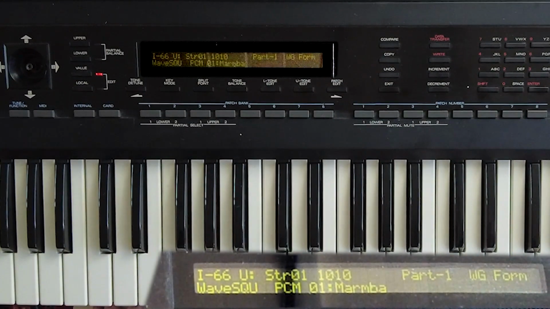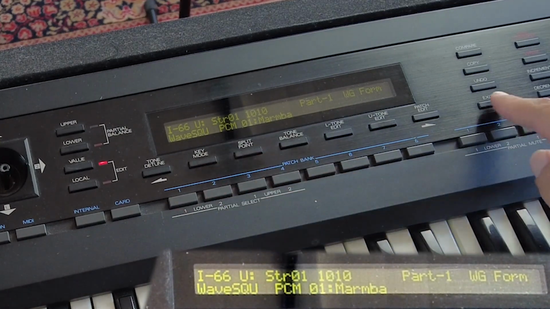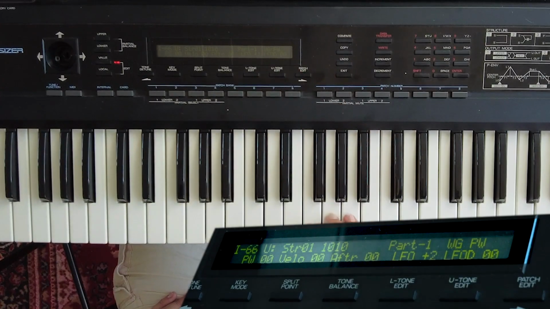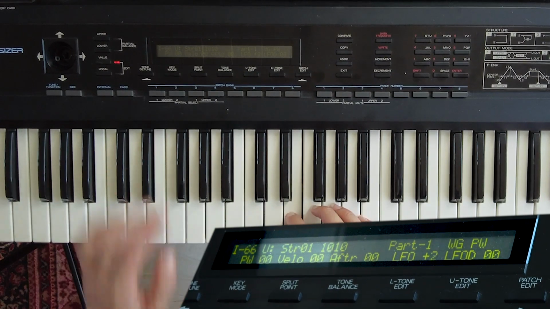The next menu is called form, meaning waveform. Here we pick our waveform or a sample. And then on the second page of this menu we can adjust the pulse width.